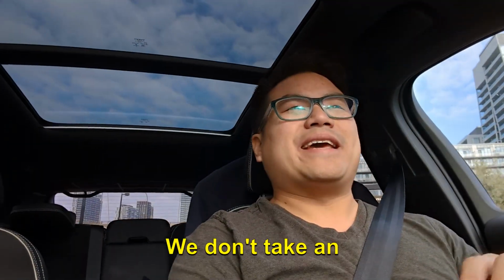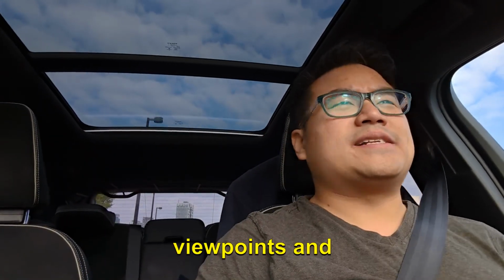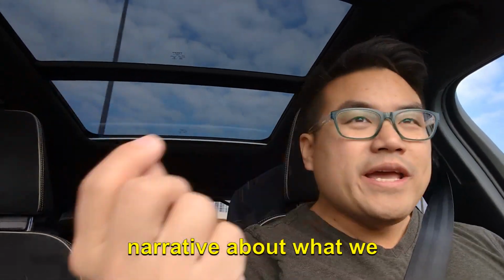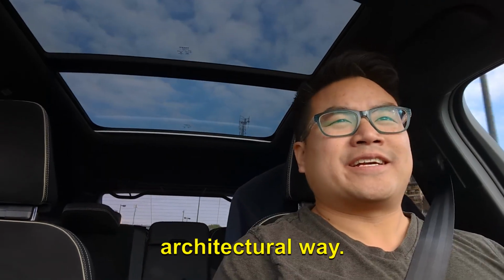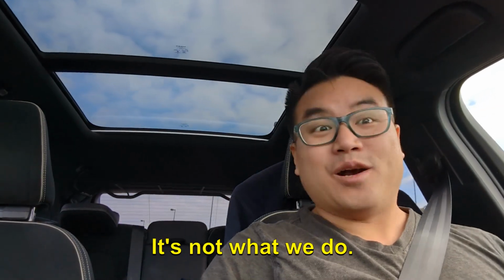We don't take an existing form and just style it up in a certain way and say that's our architecture. There's an in-depth figuring out of viewpoints, circulation and flow, and a larger narrative about what we believe an opera house should be and how that manifests architecturally. It got me just so upset that it was the exact same form in all the versions, just stylistically slightly different. It's not what we do.